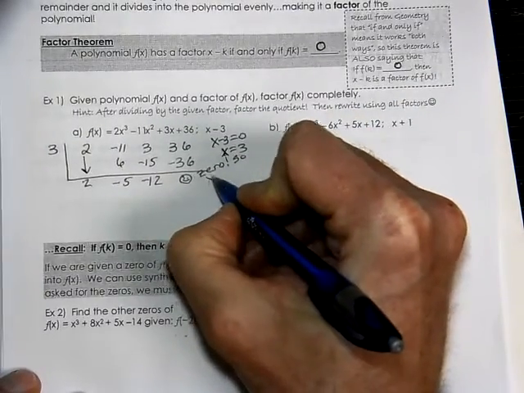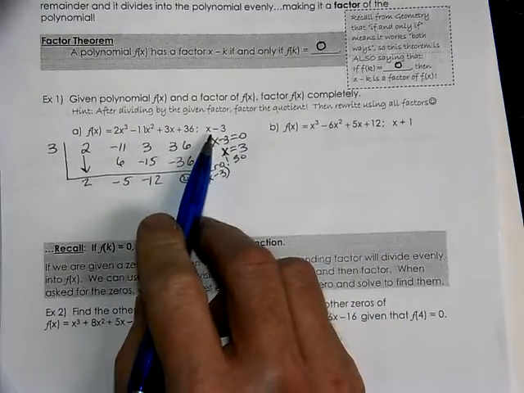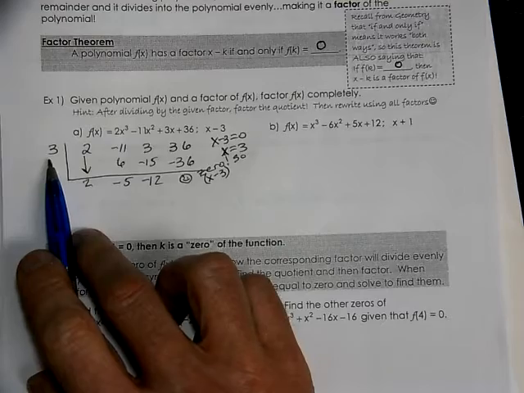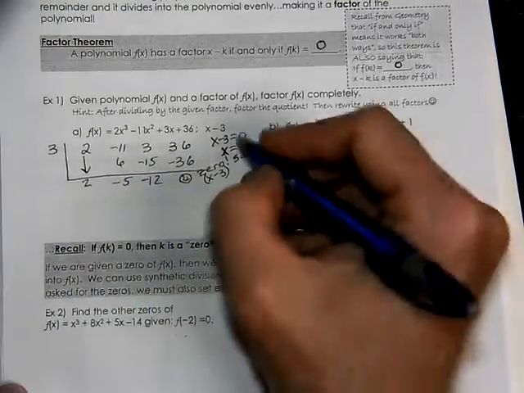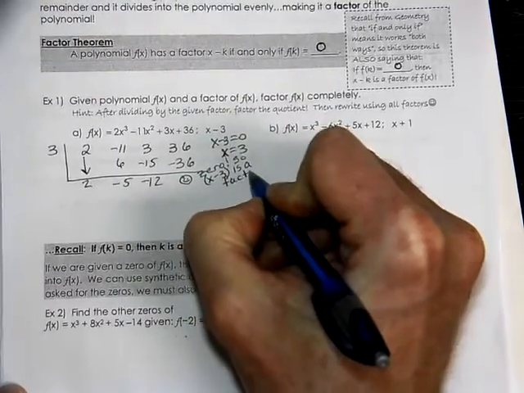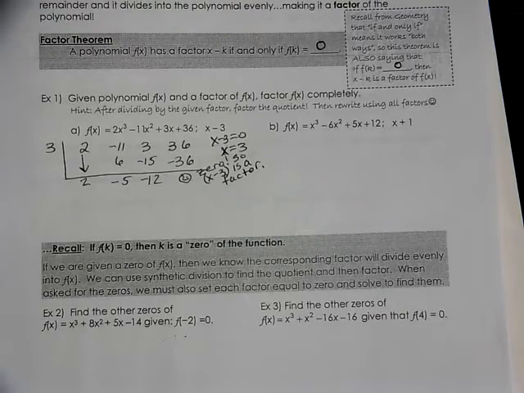So, x minus 3. Be sure you convert it back to the factor. We're not saying x plus 3. We have to say x minus 3. X minus 3 is a factor. Now that's just one of the factors. The question is, how are we going to get the other factors?